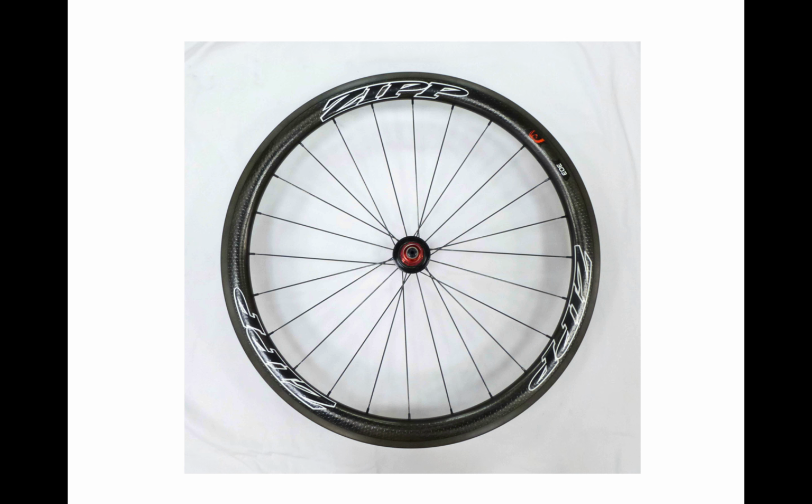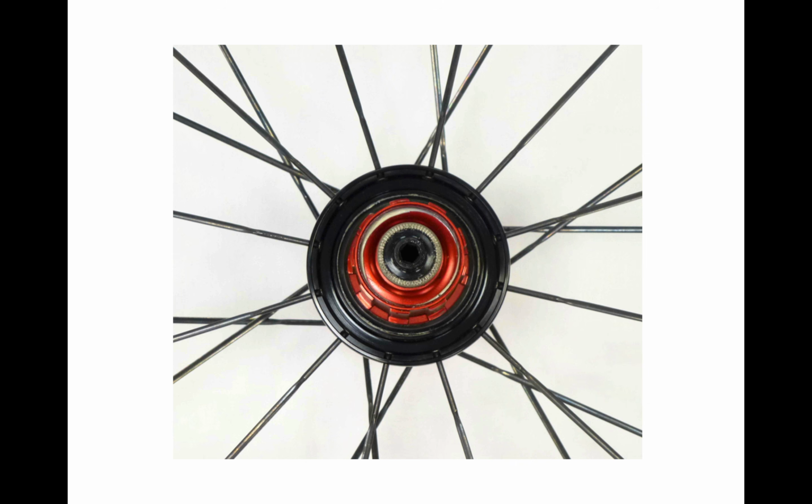Sometimes we don't have as many lacing options as we think we will. This Zipp 303 Firecrest rim with 24 spokes is a good example. It's a rear wheel and we're looking at it from the drive side. If we look at the drive side flange, we see that this spoke is a straight pull spoke. This one and the other 11 spokes like it have to be laced radially.